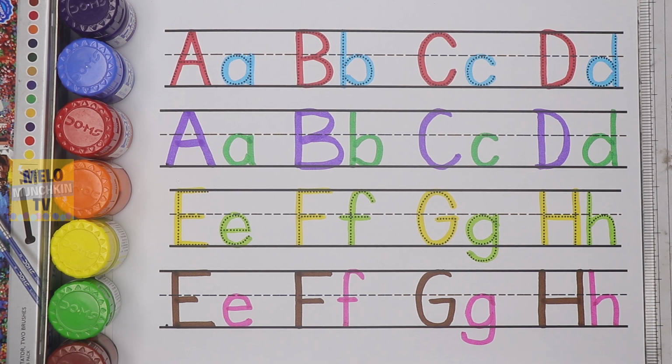So here we have completed our alphabets both in capital letters and small letters from A to H on 3 lines.